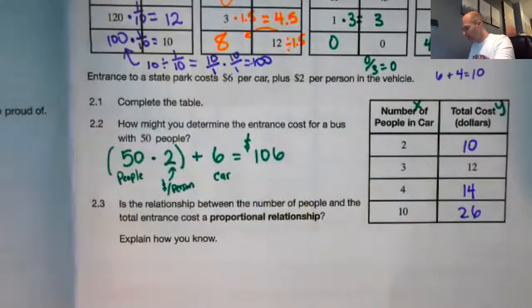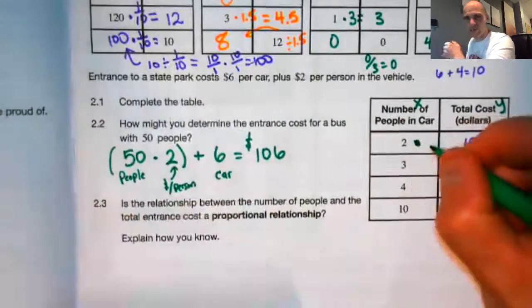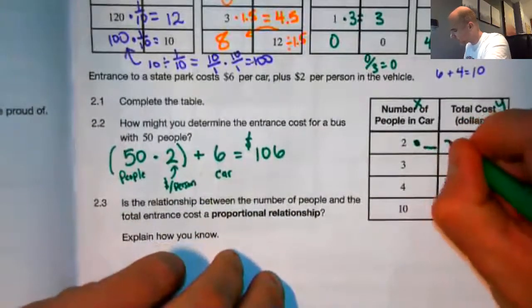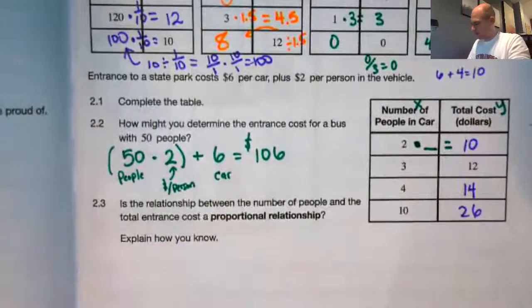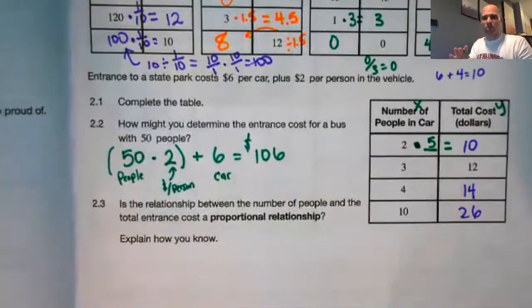So here I see that, I was about to use an x for multiplication. Let me change it to a dot. 2 times blank equals 10. That's easy enough. That's 5. So when you bring 2 people, you're paying $5 a person, basically. I mean, you're paying for the car and the people or whatever, but it works out to $5 per person.